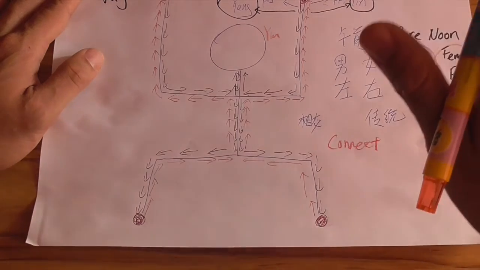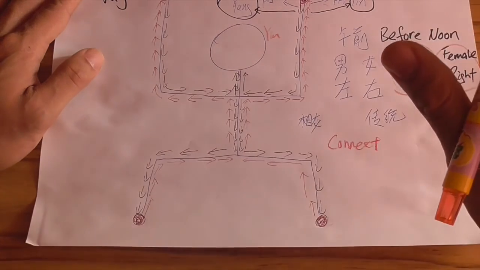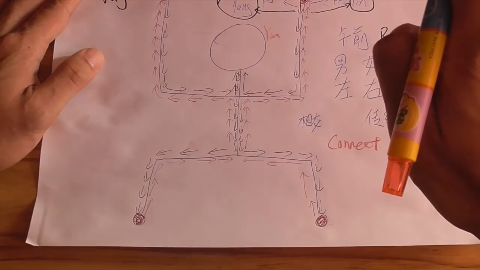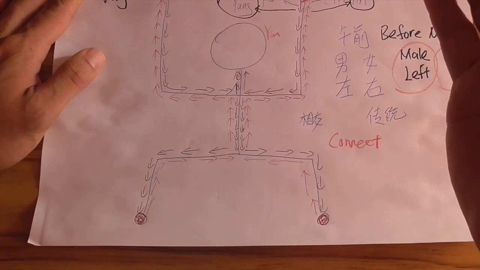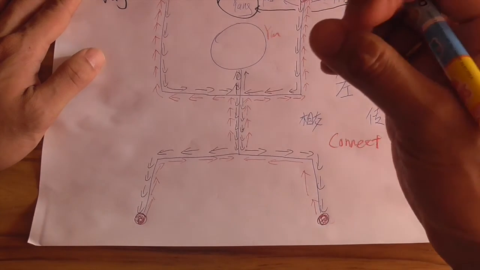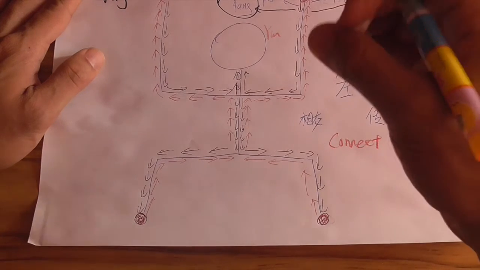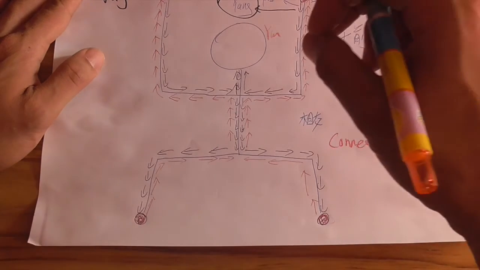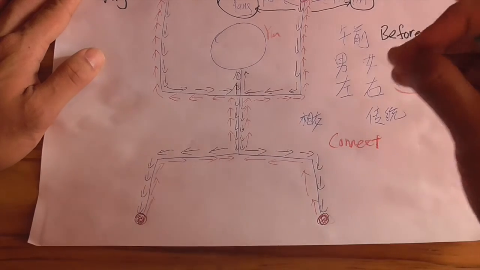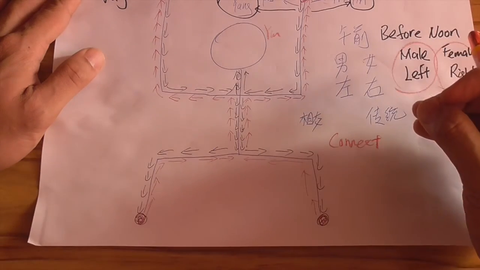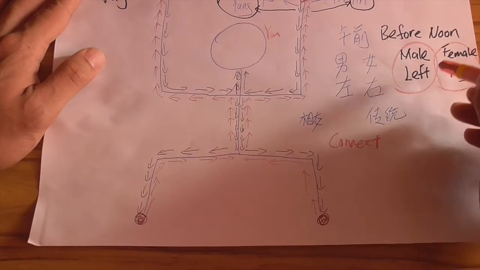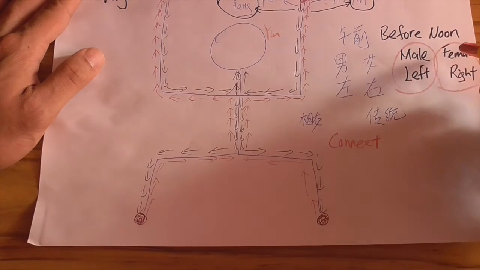According to Dr. Pan's pose, the organs matching the Chun Guan Ci are different. You always have to use male left, female right.